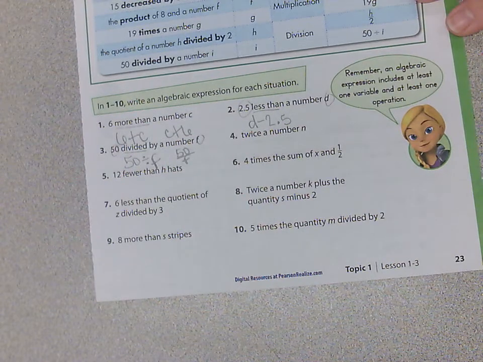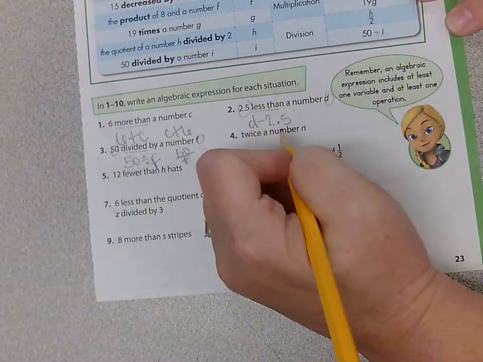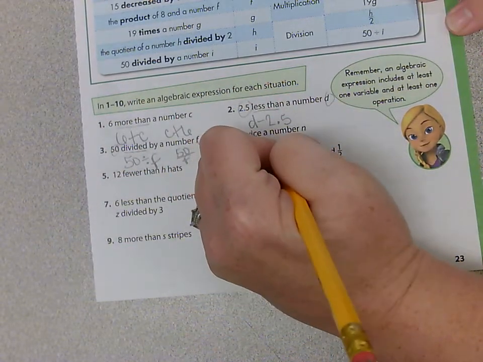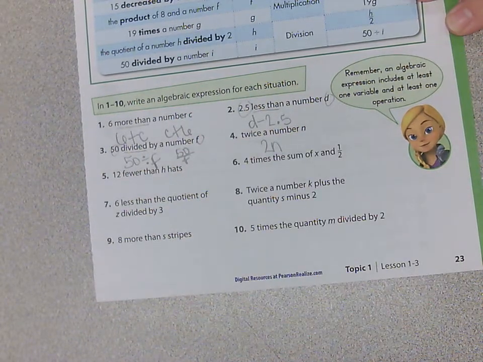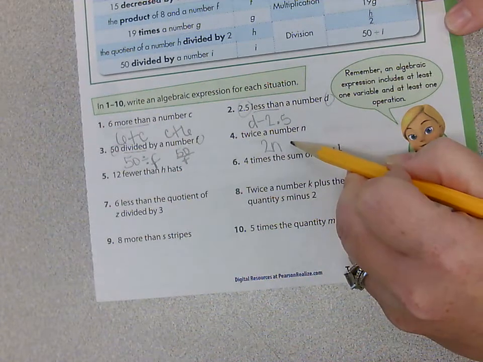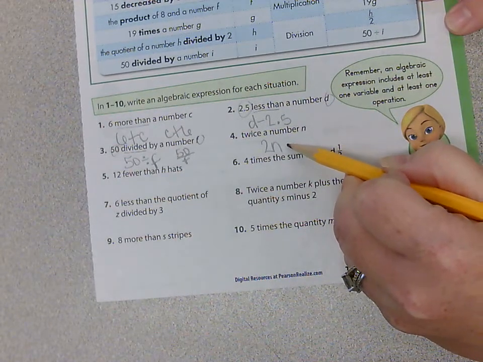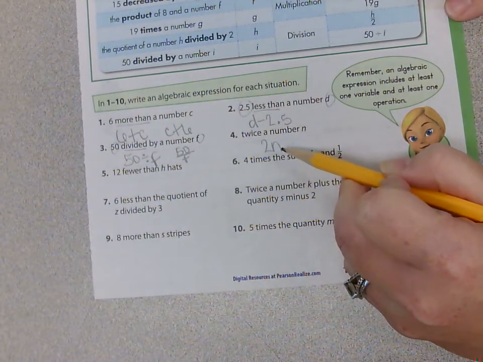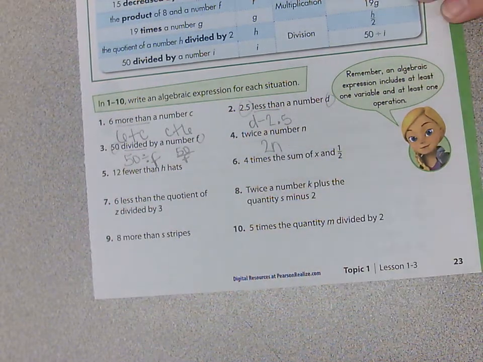All right, number 4 says twice a number N. So when we say twice, twice means multiply. Okay, and then a number N, N's our variable, so we would just have 2N. You can show that different ways too, but this is going to be the number 1 way that you're going to see multiplication now moving forward in math. So you need to get used to it looking this way.